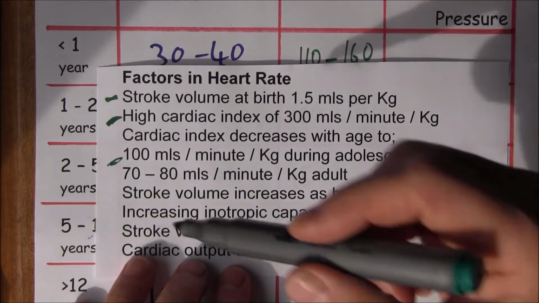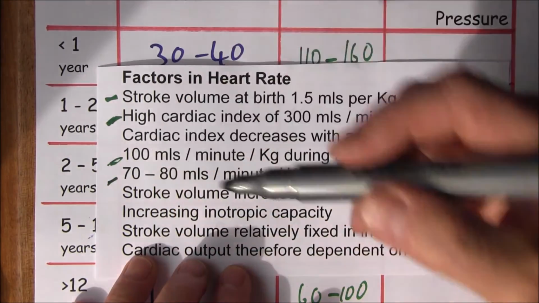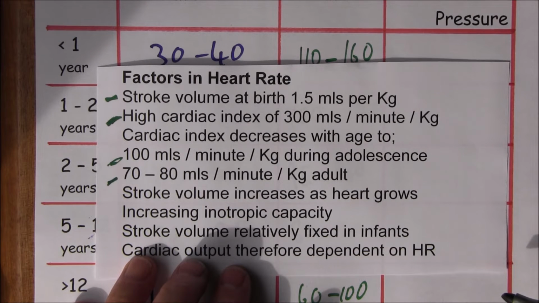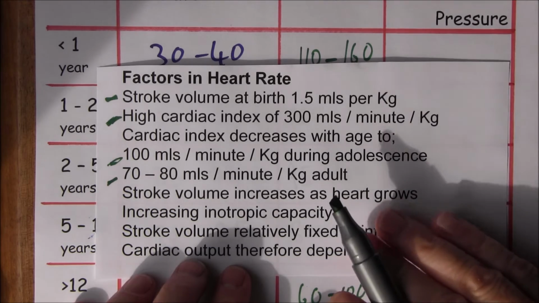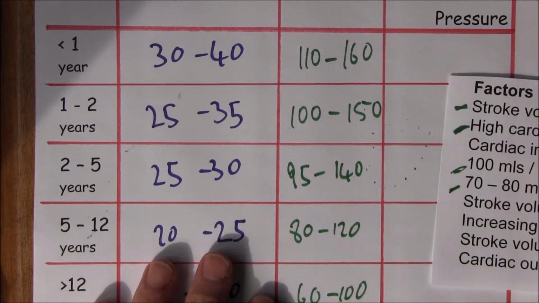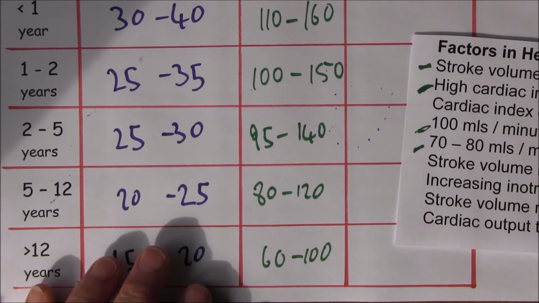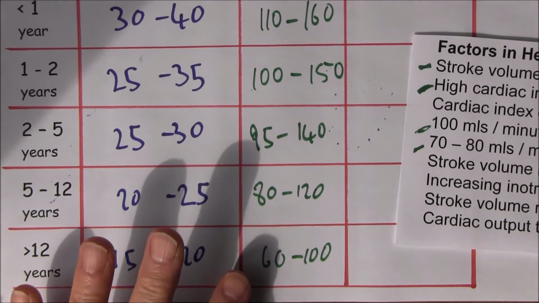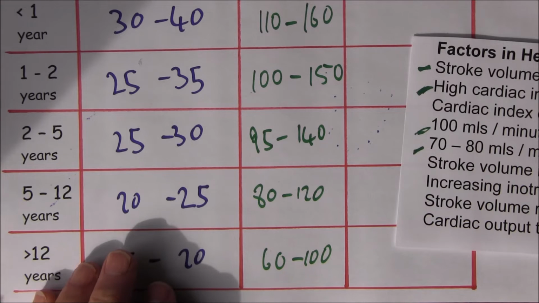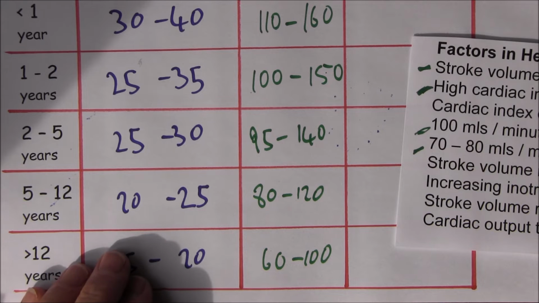And the adult value is 70 to 80 mils per minute per kilogram. So we can see that also partly explains why the required heart rate is going to decrease with age, because of the relatively lower metabolic demands of the body in terms of oxygen demand per kilogram of body weight, or relative to the surface area of the body.